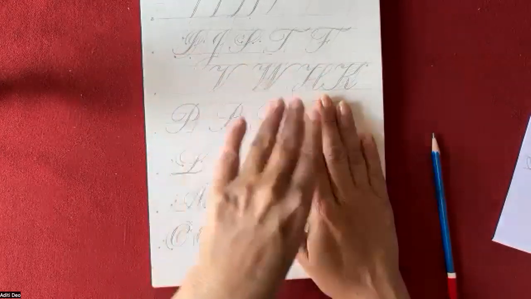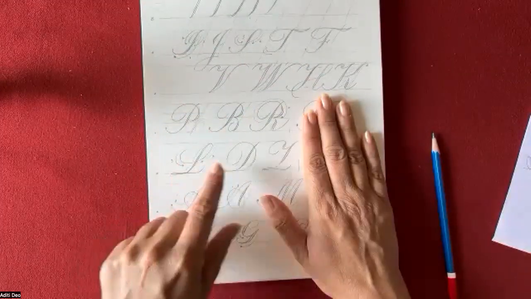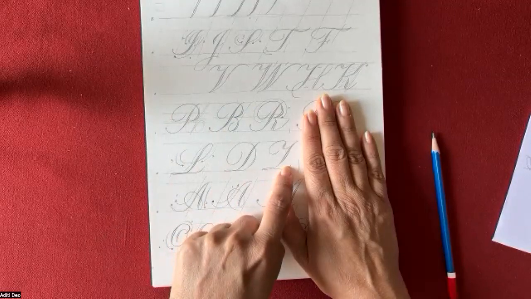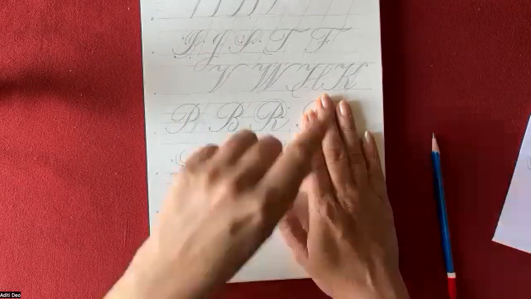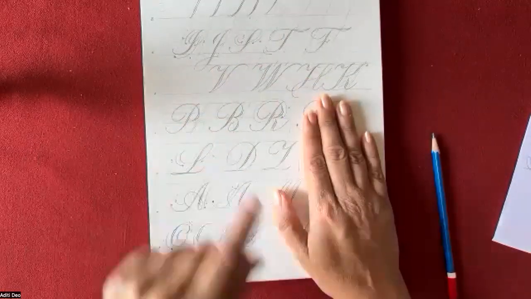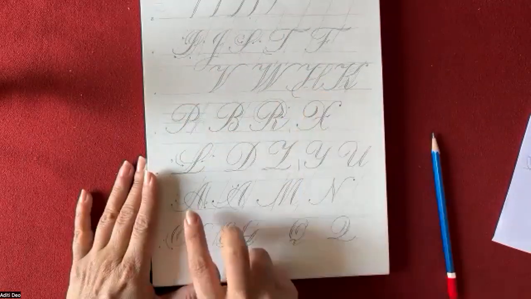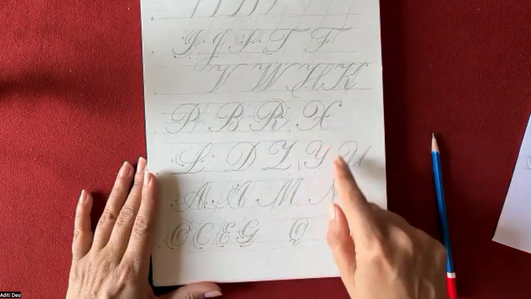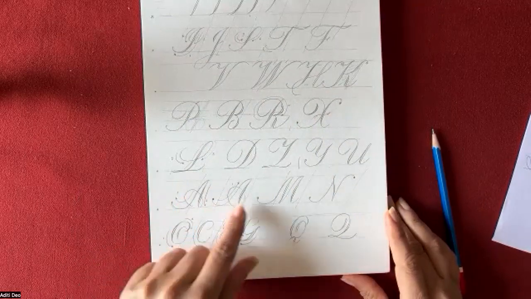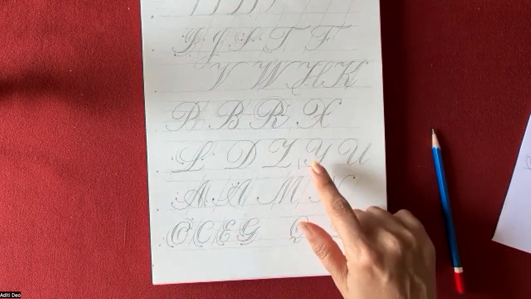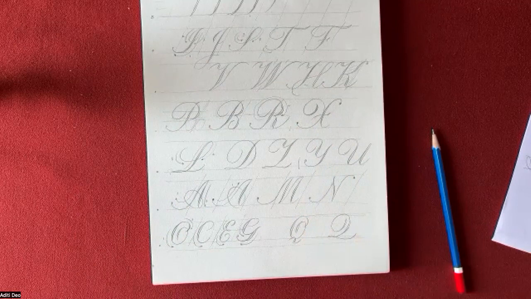When you're comfortable with these, then you can move to L, D, and Z, because all of these in some way are related to the main stem. That way you will keep strengthening your main stem. And then take all of these separately. This clump can go together, this clump can go together, and then X, Y, U, Q can go together.